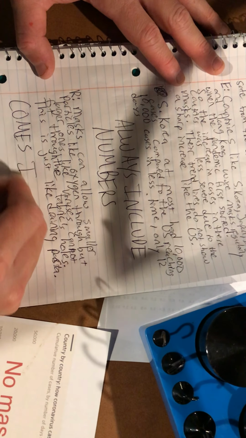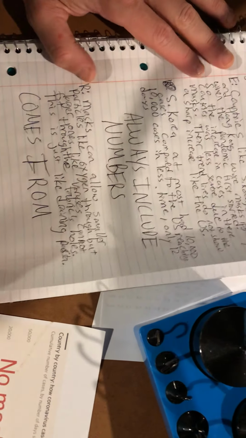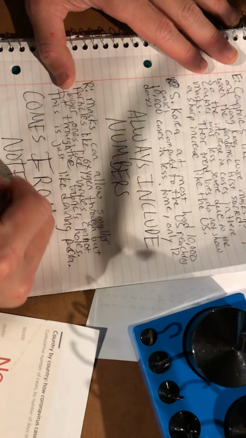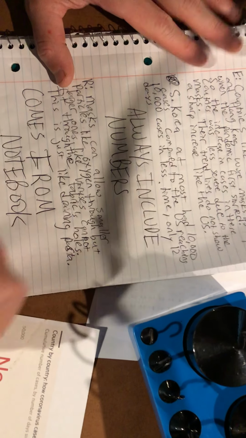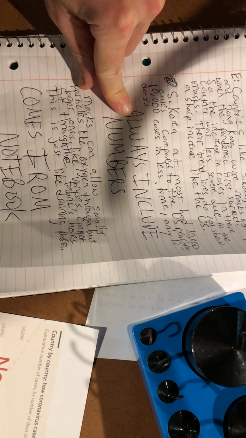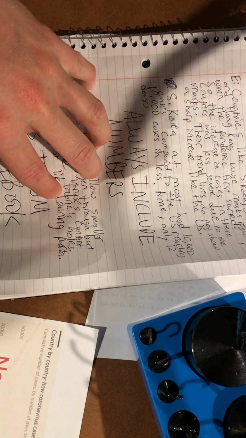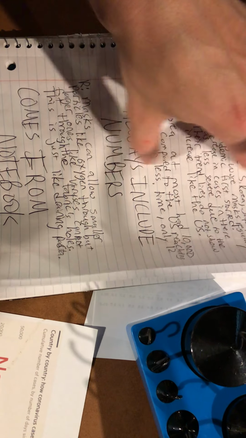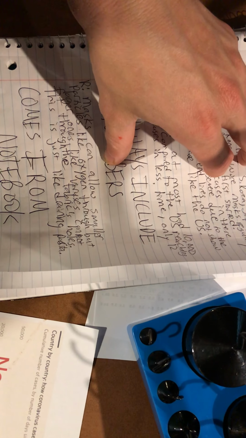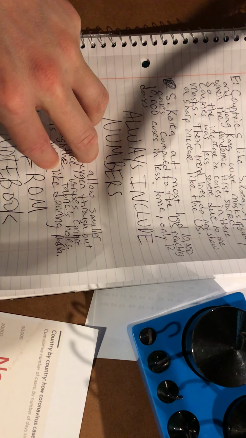In our class, comes from notebook. So remember, with evidence, always include some numbers. Describe your data table. This is like the stuff you measured in class, and reasoning comes from your notebook. So E is like what you discovered in the lab, the measurements you took, and R is like straight from your notebook.